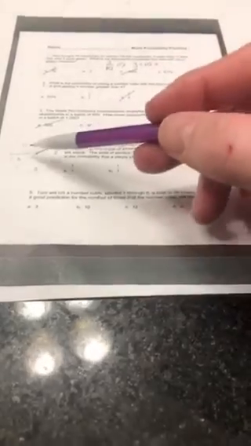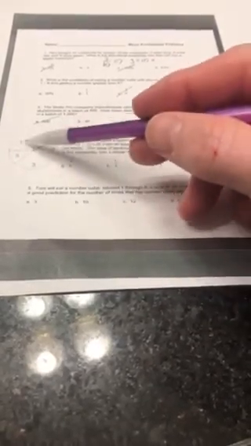All right. Number 4, the board game uses a spinner like the one shown. The areas of the sections 1, 2, and 3 are equal. The areas of sections 4 and 5 are equal. The area of section 4 is half the area of section 1. What is the probability that the spinner will land on a 1? So notice all these are not equal to each other. This tells you 5 and 4 are the same. 1 and 2 and 3 are the same. And it tells you that the area of 4 is half the area of 1.